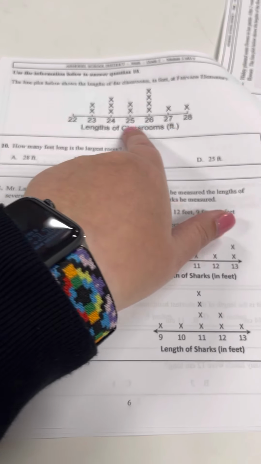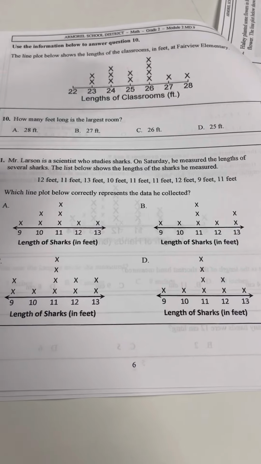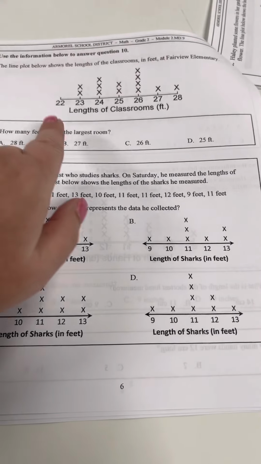So we're looking at our numbers to see which one was the largest one he measured. Not which one has the most X's. Which one is the longest measurement?